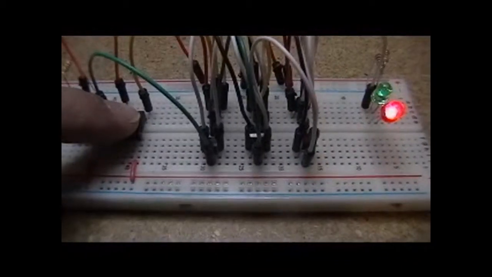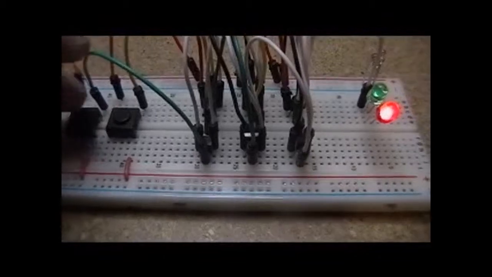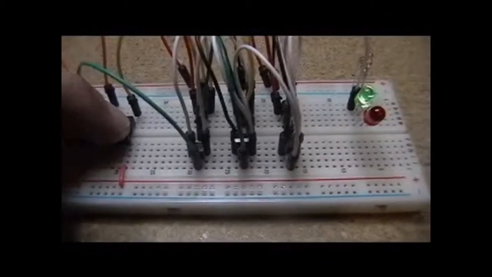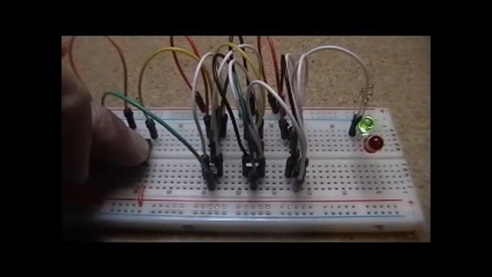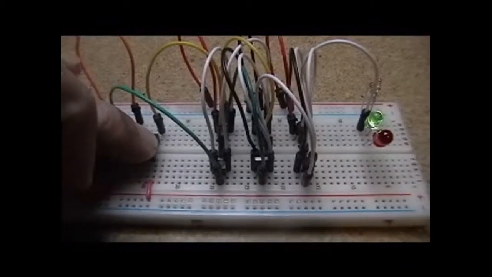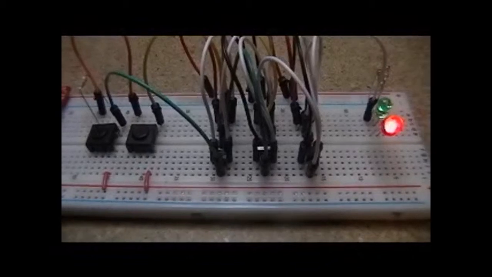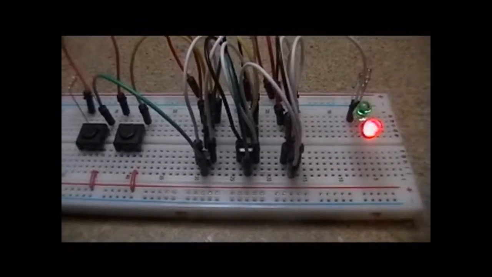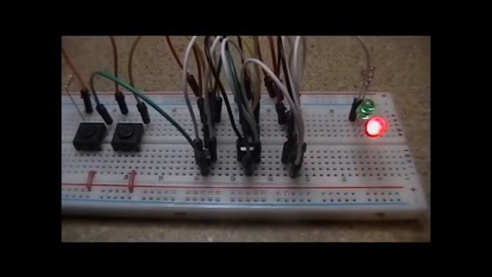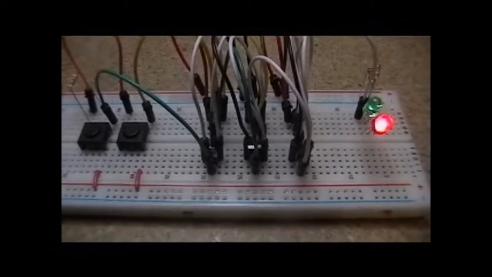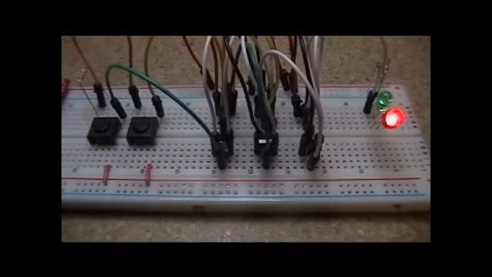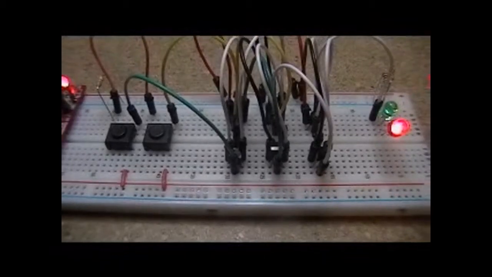Either 1, 0 or 0, 1 is going to generate a 1. Also 1, 1, when I hold them both down, you'll see that the green light stays on. If I let go of one of them and then the other one, the green light stays on until they're both off. So basically a very simple addition to the circuit. If you watched videos 1 and 2, really all this is a combination of the both of them.